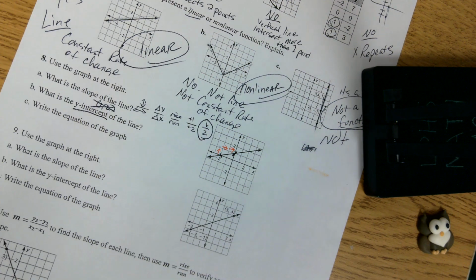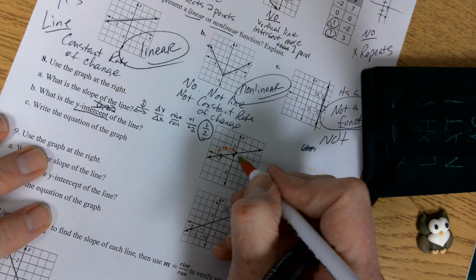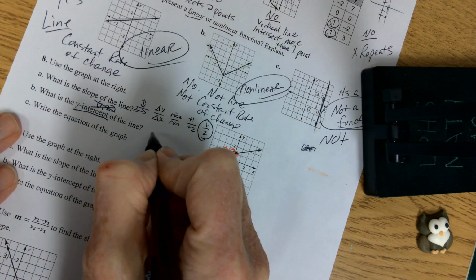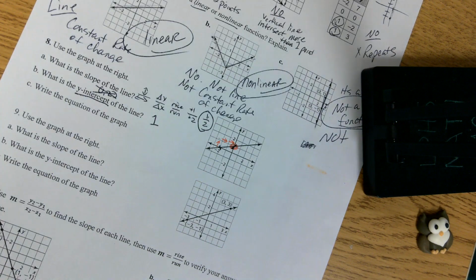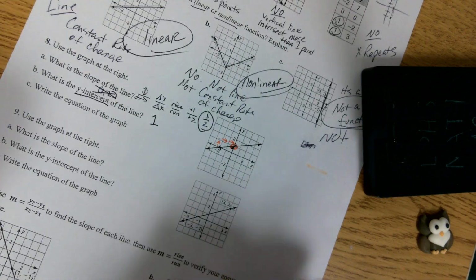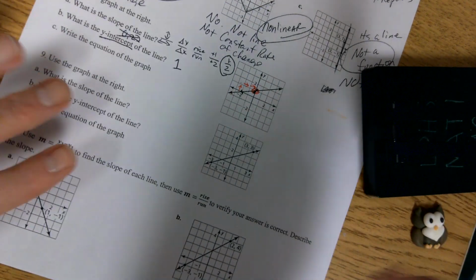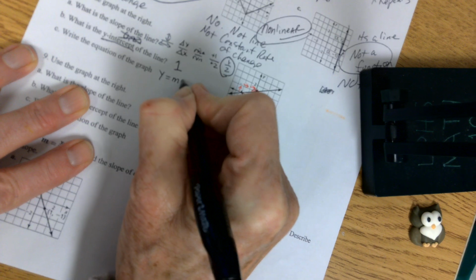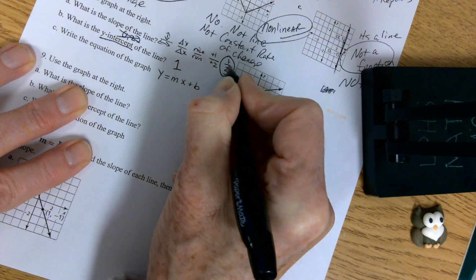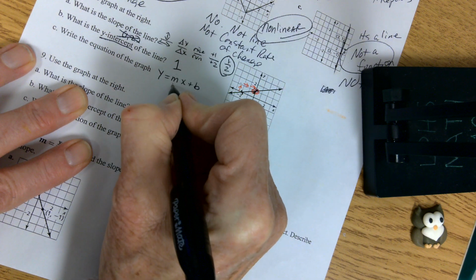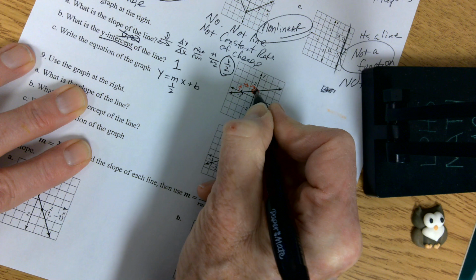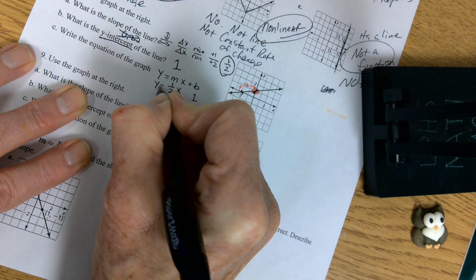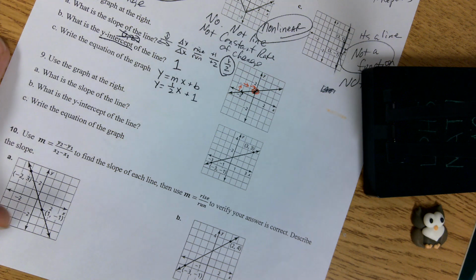Y-intercept, where does a graph cross the y-axis? It crosses right here at 1. Okay? Now it says write the equation of the line. So we're using y-intercept, slope-intercept form. We know our slope is 1/2, so that 1/2 goes right here. We know our y-intercept is 1, and this is what we got. Okay.